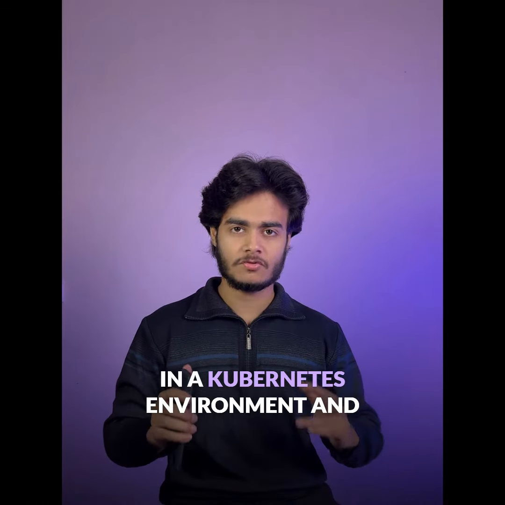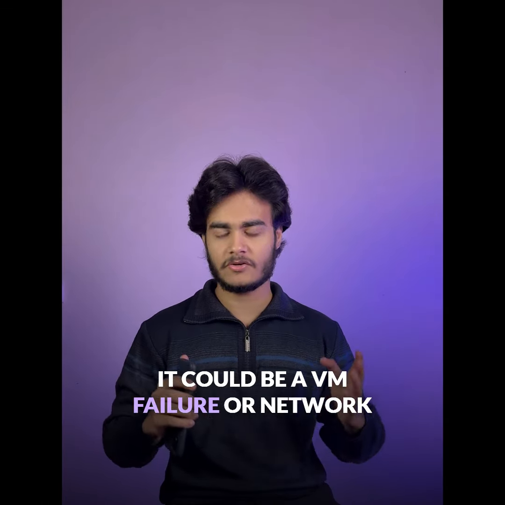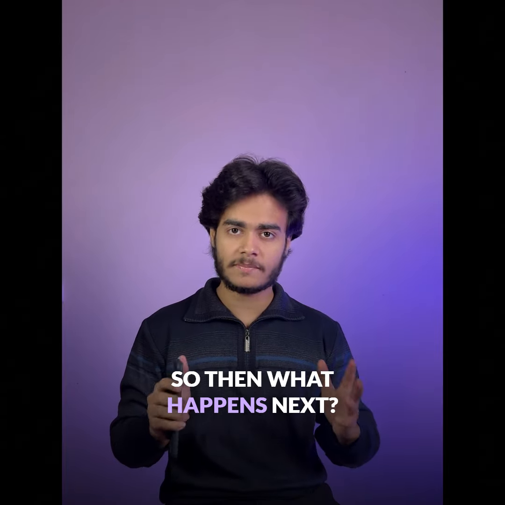So let's say you're working in a Kubernetes environment and for some reason your node dies, right? It could be a VM failure or network issue, whatever. So then what happens next?